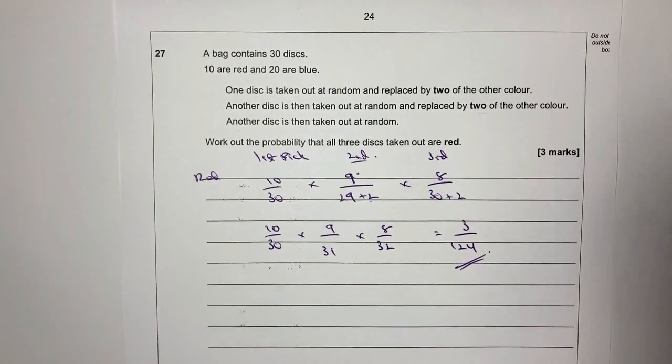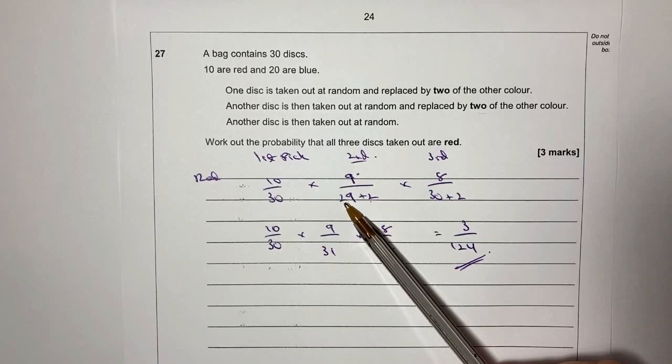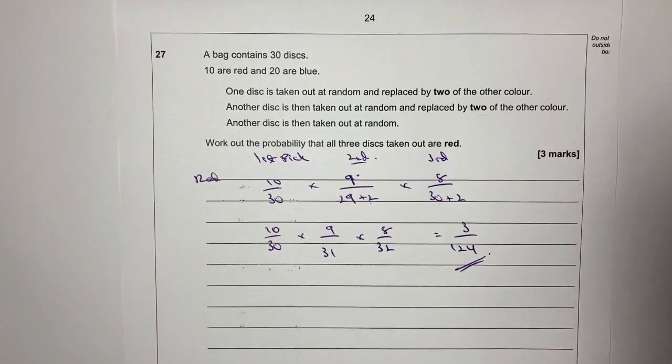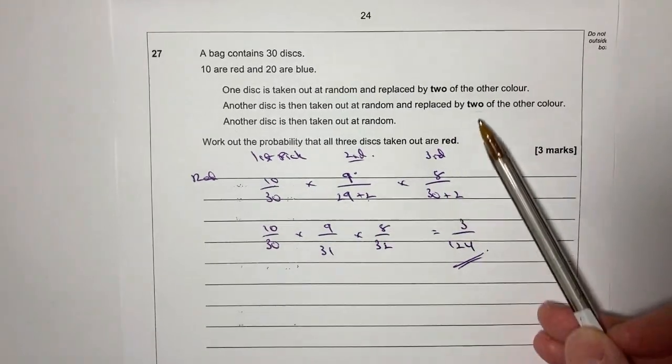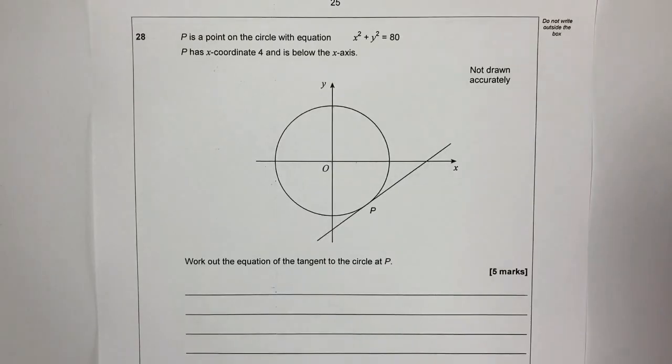So a little bit tricky, but you've got to think it through logically that there were now 29, because I took 1 away and then I added 2. That meant that there were 31, I took 1 away, there were 30, and then I added 2 again, so there would be 32. The way they've written this is quite tricky to understand, but it's a good question. It just does take a bit of working through.